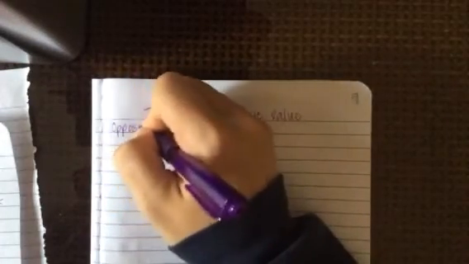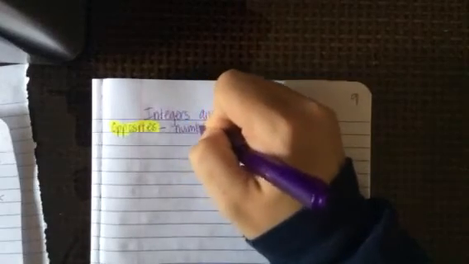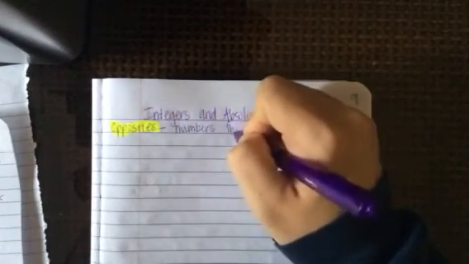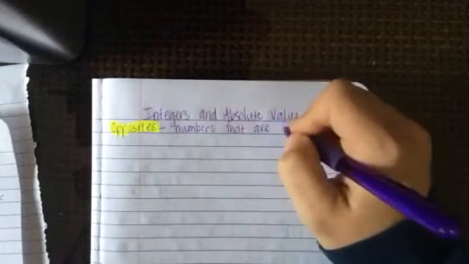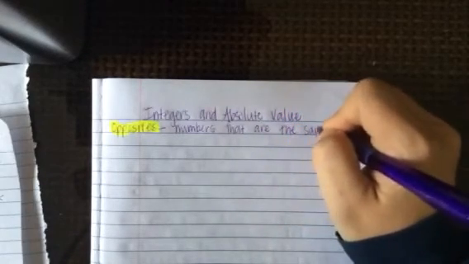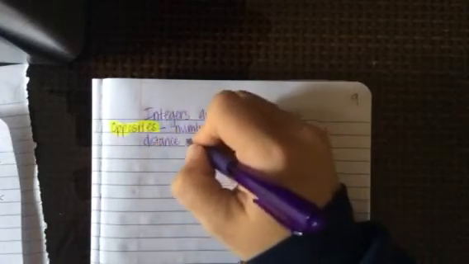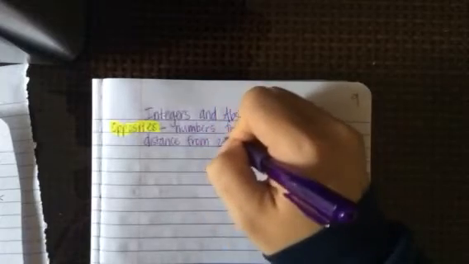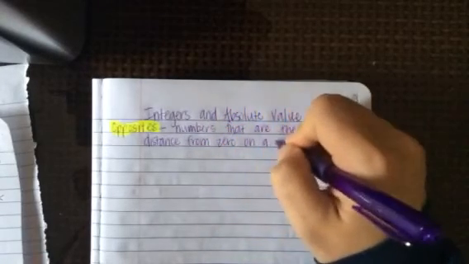To begin our lesson with absolute value, we have to talk about the concept of opposites. And opposites is a mathematical term you've been working on for quite a long time. Opposites are numbers that are the same distance from 0 on a number line.